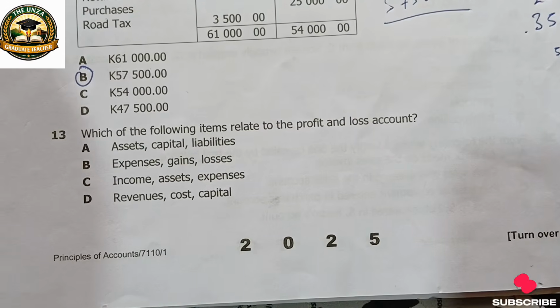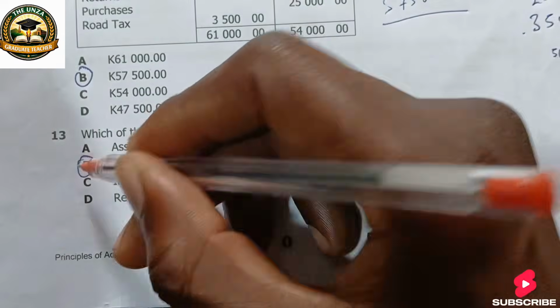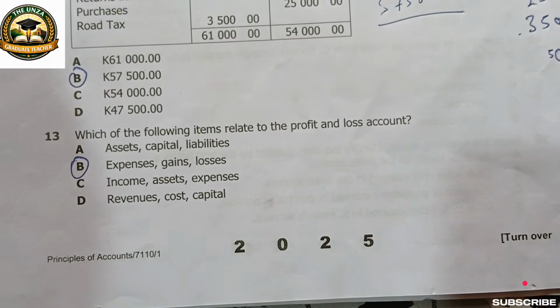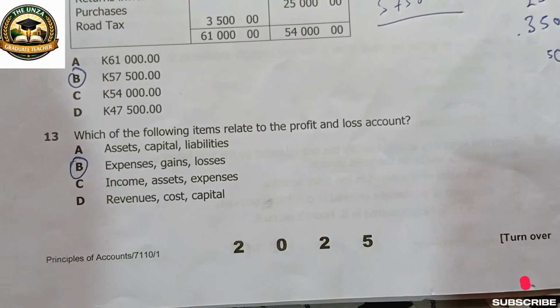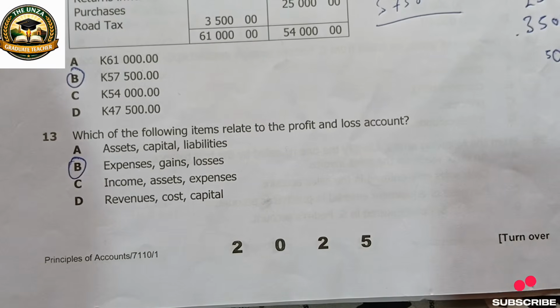The reason why we have not picked A is that those items belong to the balance sheet.